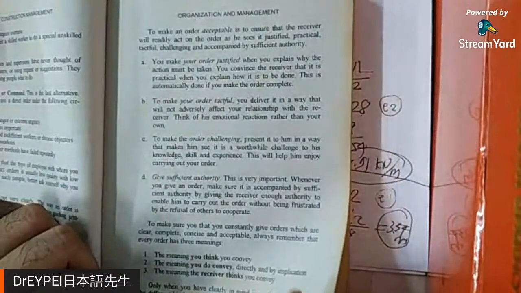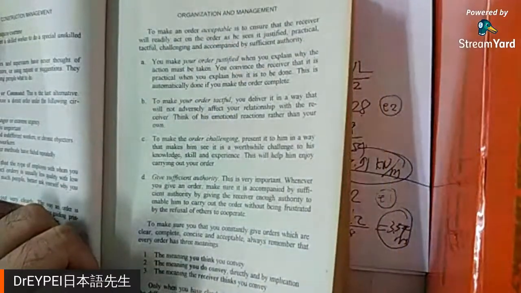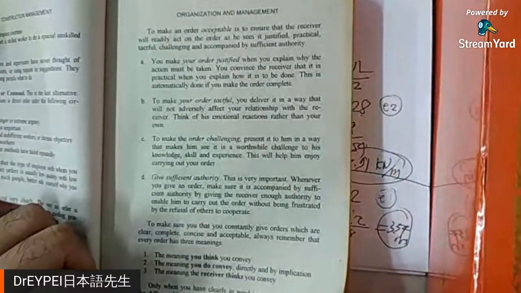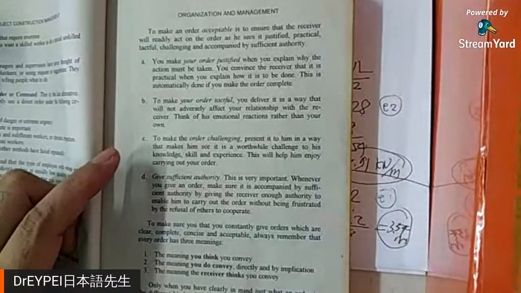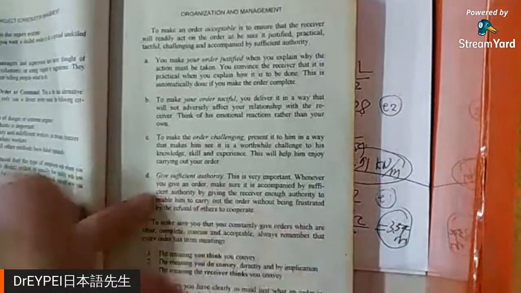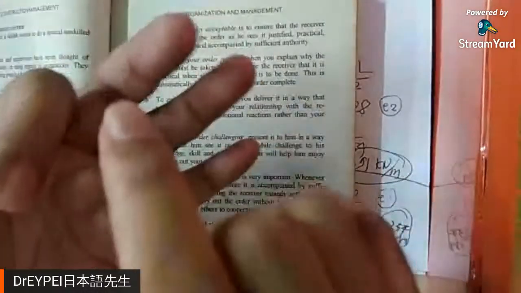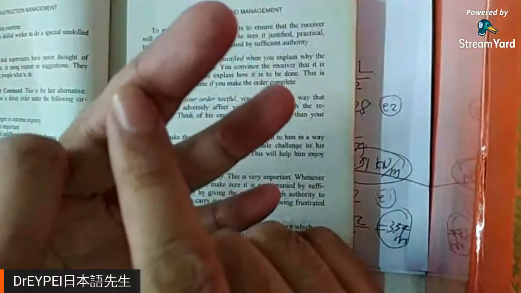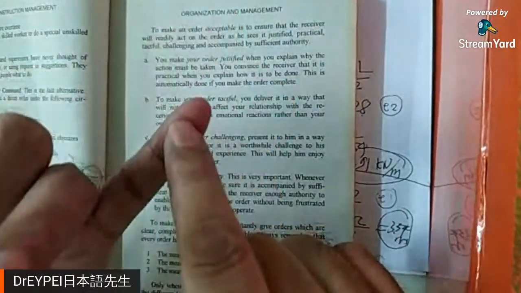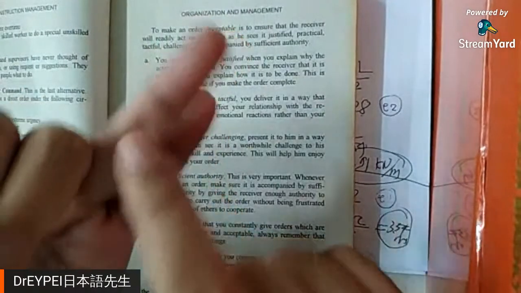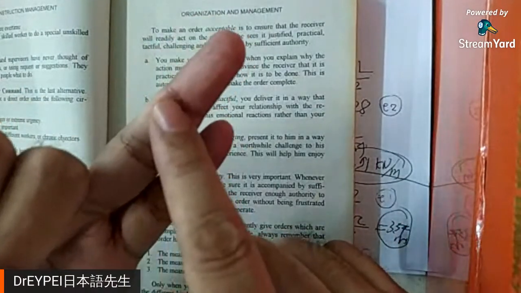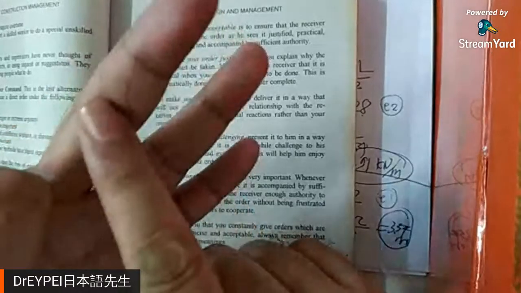To make sure you have orders which are clear, complete, concise, and acceptable, always remember that every order has 3 meanings. What are the 3 meanings of an order? The meaning you think you convey, the meaning you do convey directly and by implication, and the meaning the receiver thinks you convey.